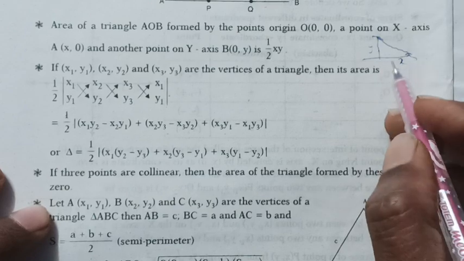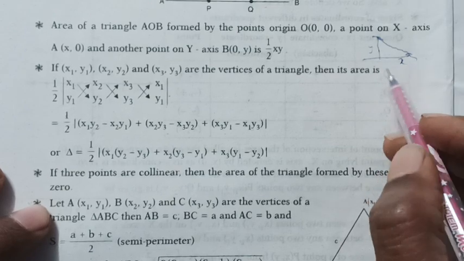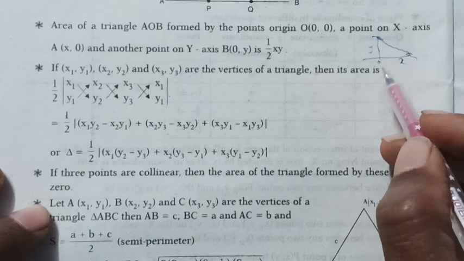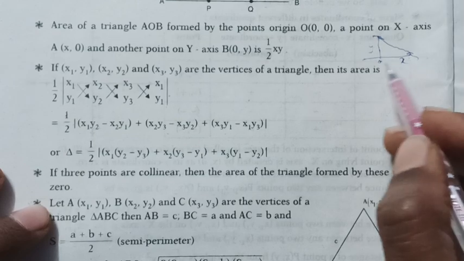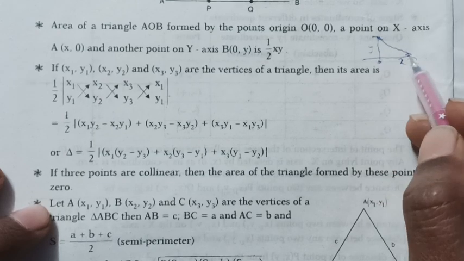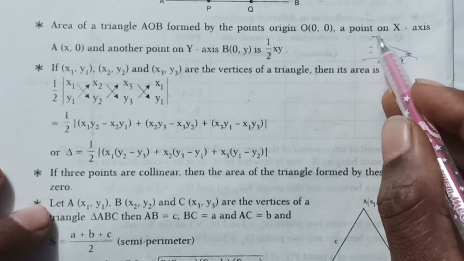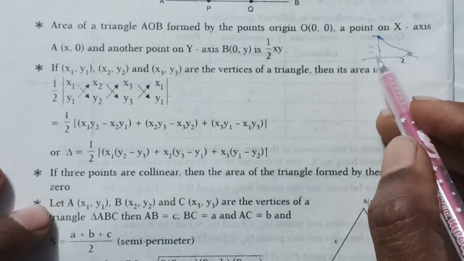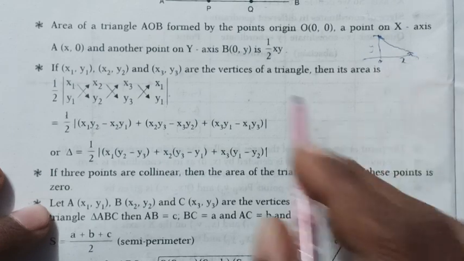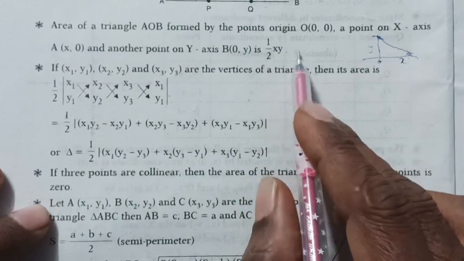In this triangle, x is the breadth and y is the height. So the formula is 1/2 into breadth into height, that means 1/2 xy.